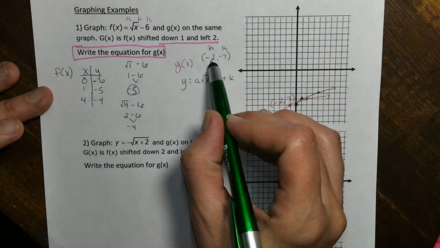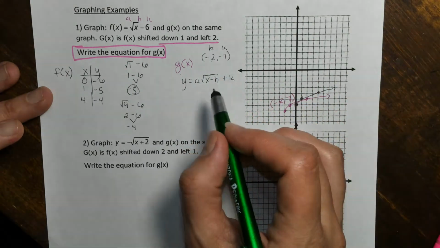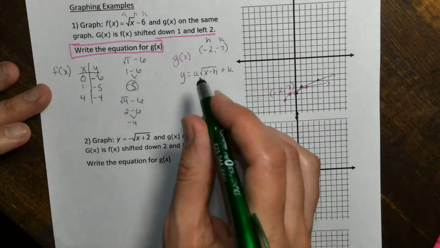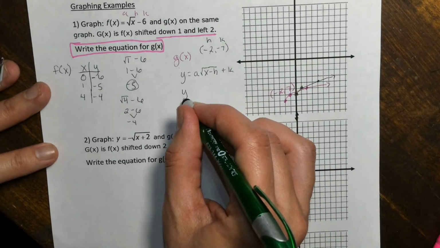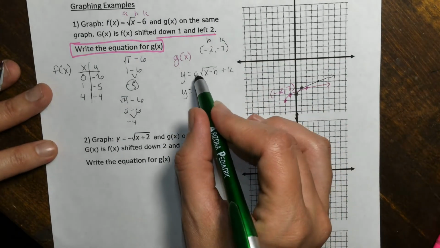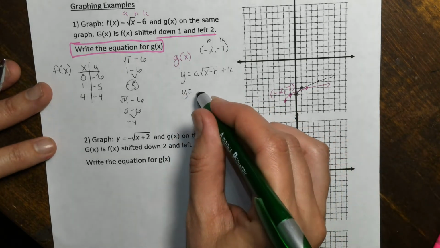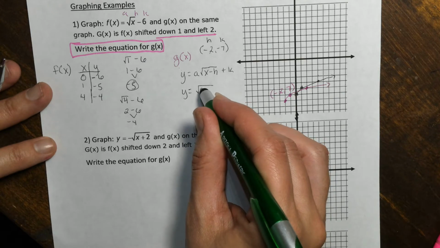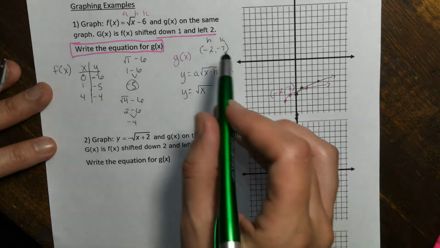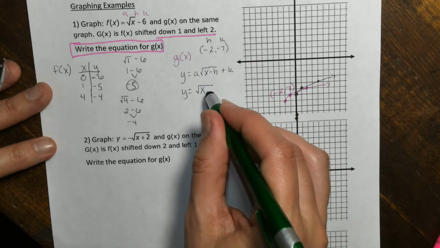H always lies, so instead of it being -2, it's going to become a +2. But let me show you how mathematically, why it works that way. A is going to be 1, so we're not going to have to write that. But when we put in h as -2, there's this negative sign.